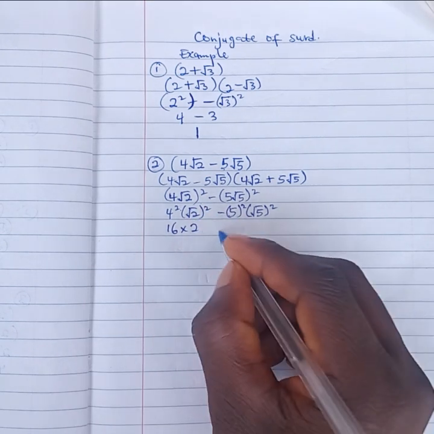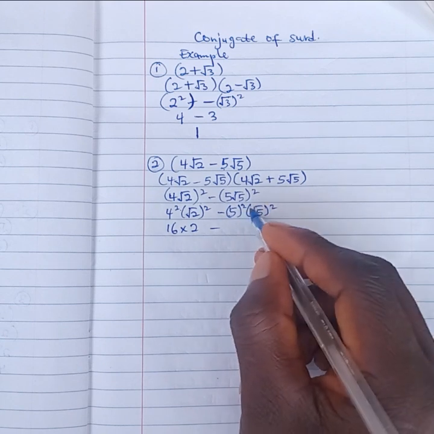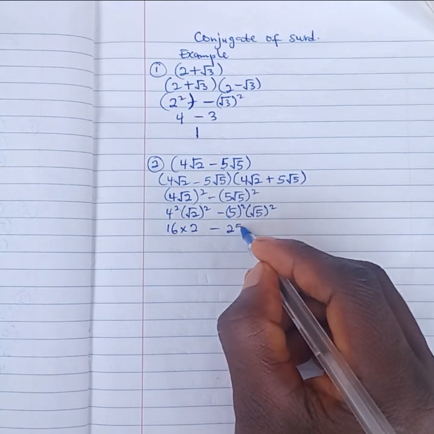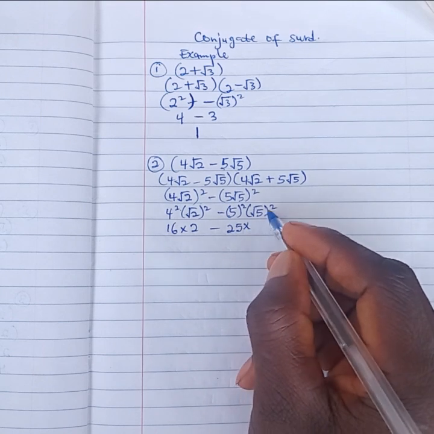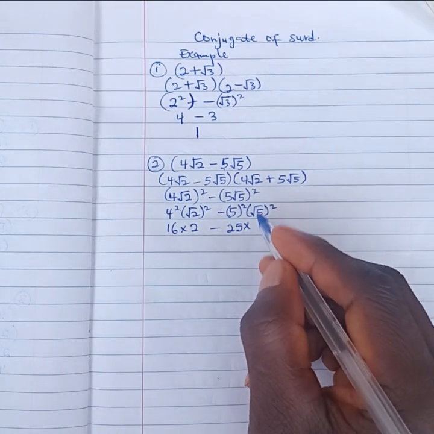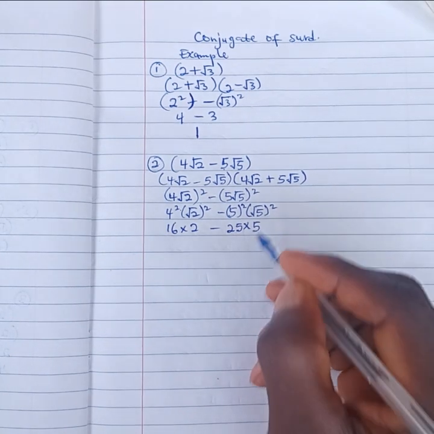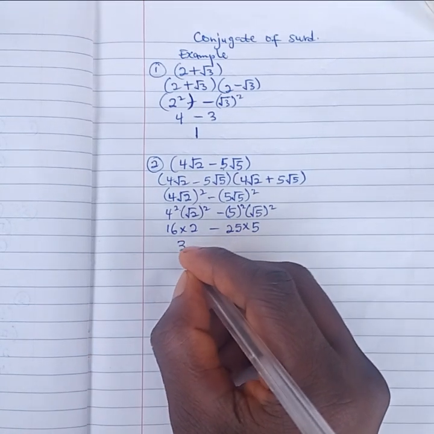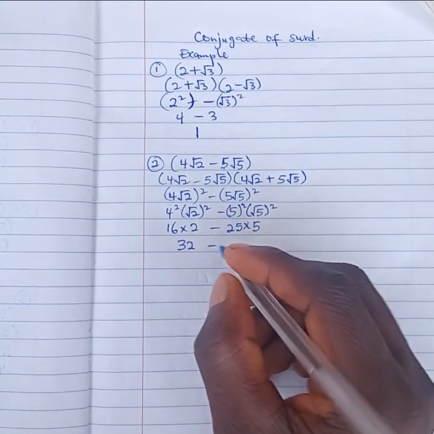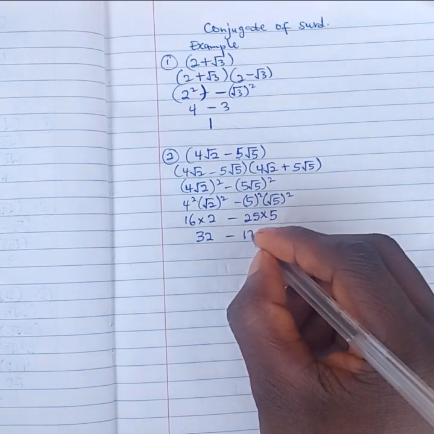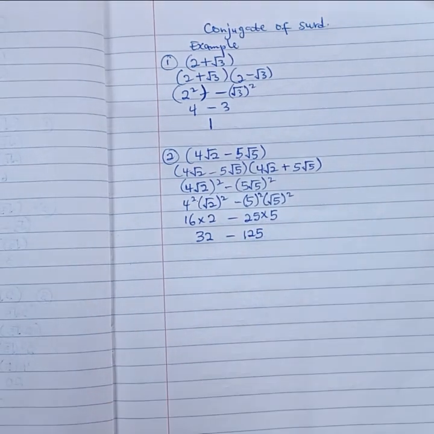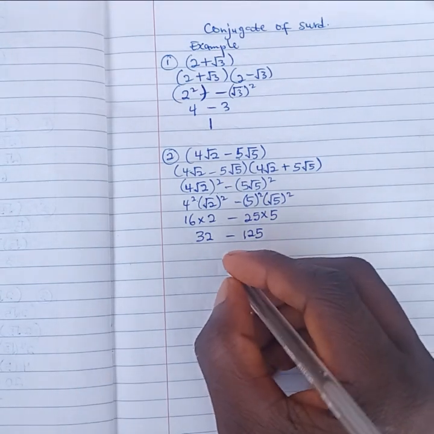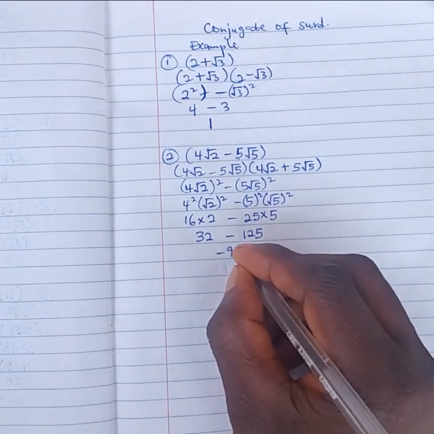So we get 2, minus the whole thing here. 5 squared will give us 25 multiplying this one. The square root will cancel the square, leaving 5. So we do the simplification. Here will give us 32 minus 125. So we subtract 125 from 32, you get negative 93.